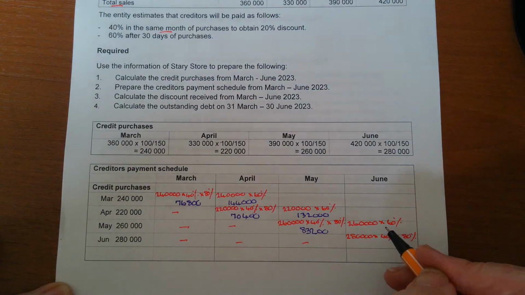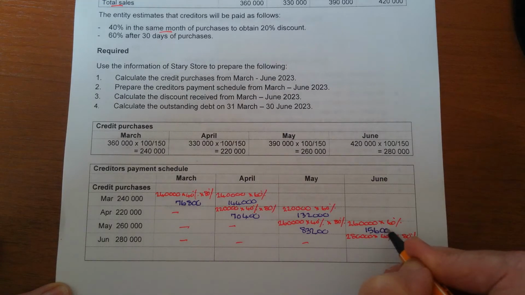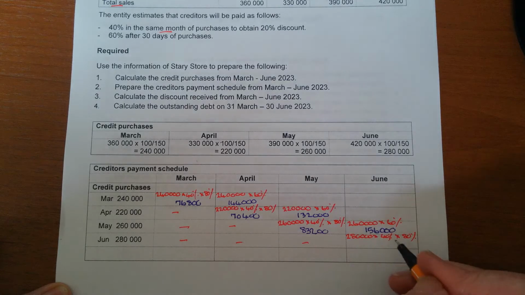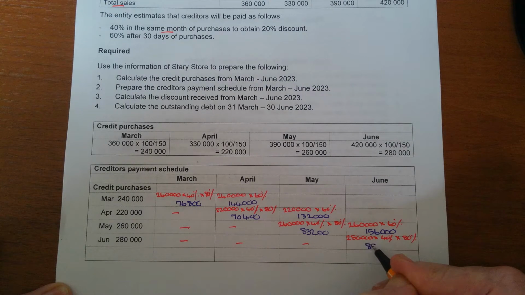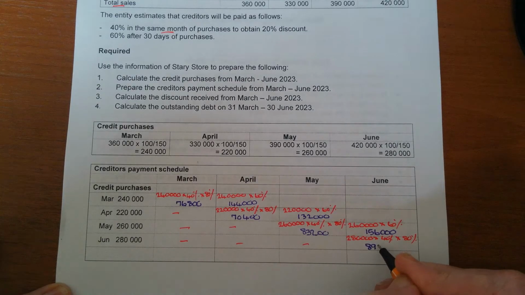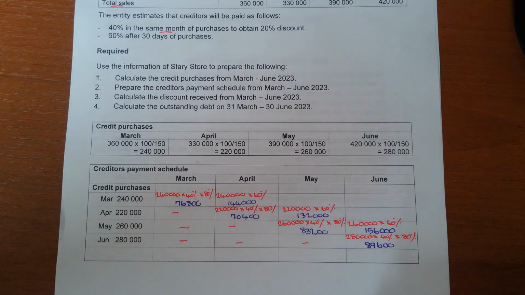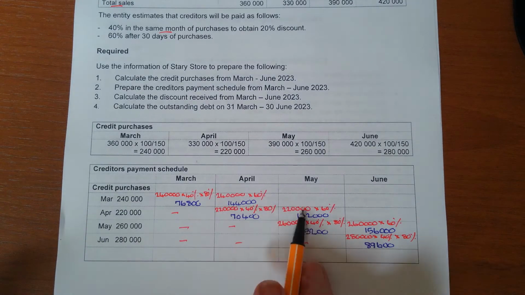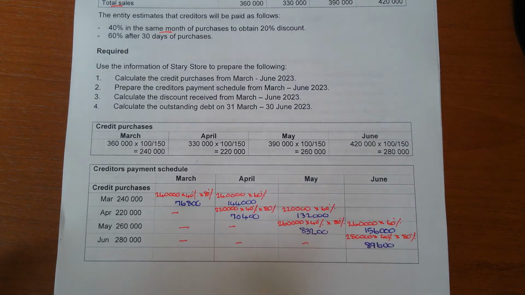And the 60% will be 156,000. And then again, on the 280, we will pay the 40, and then we will get 20% discount. So if you write it in 2 color pens, it makes it easy to see every time you go to the next month with those percentages, and your actual answer is in the blue color.